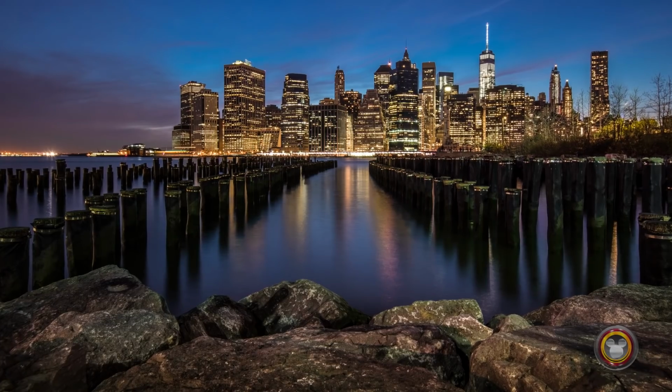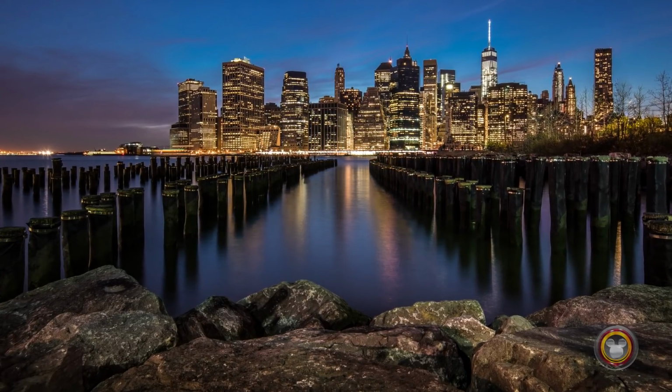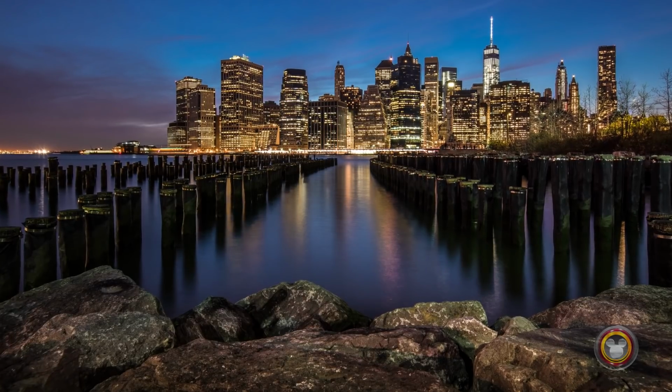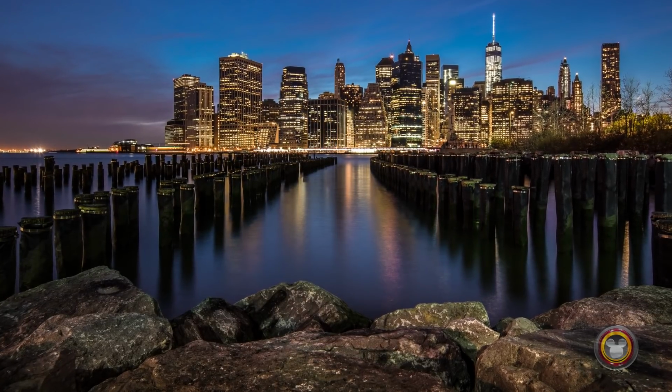Now, in this image, I actually went one step further, moved my tripod back, and incorporated the rocks that were in front of me also. So now there's really some depth to this image. You have the rocks in the foreground, you have the pylons coming out of the water in the middle, and you have the city skyline in the back. So you want to create interest in your image.